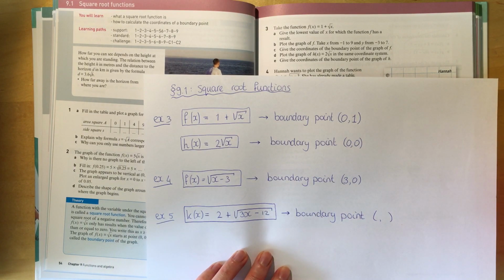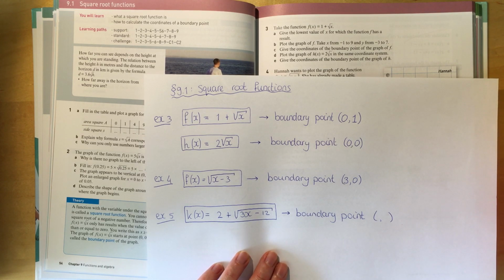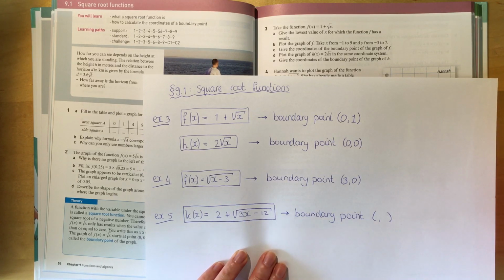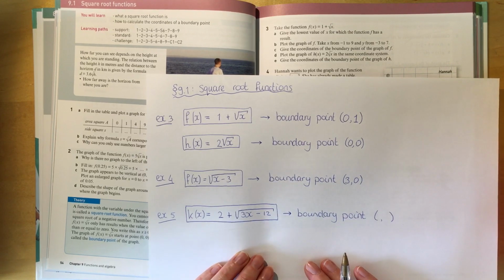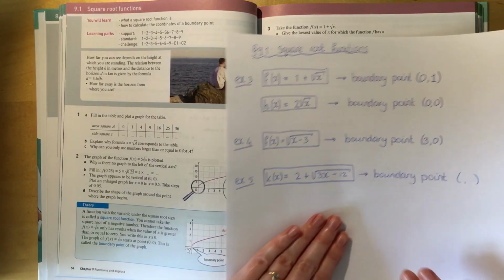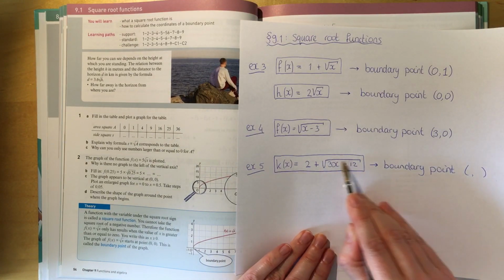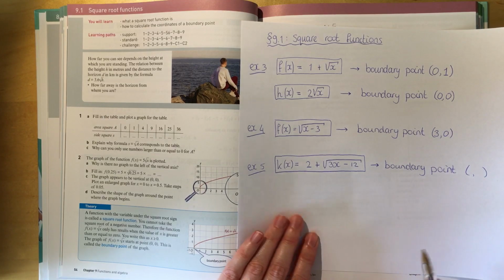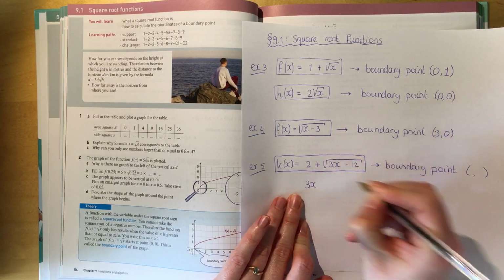In exercise 5, we get the function k. k(x) equals 2 plus the square root of 3x minus 12. Now here it's not as easy to find out what value of x is the smallest value we can fill in. You might already see it, but if you don't, here's how to do it. You take the part of the function underneath the square root and you set it equal to 0.